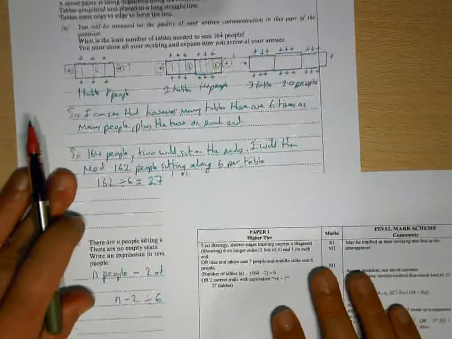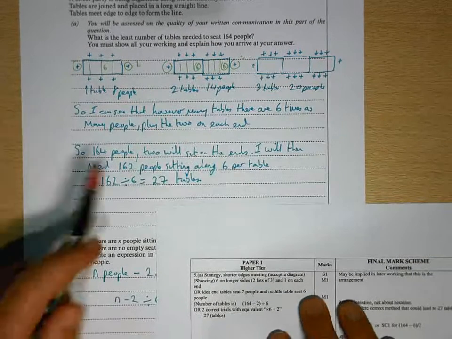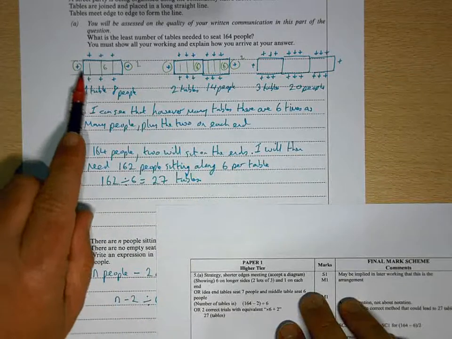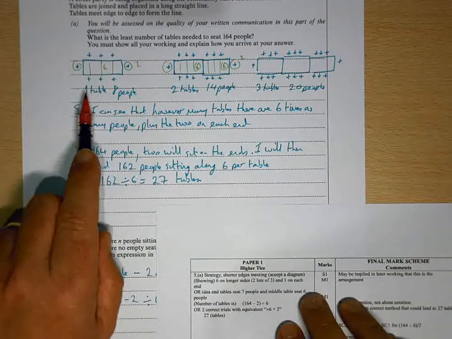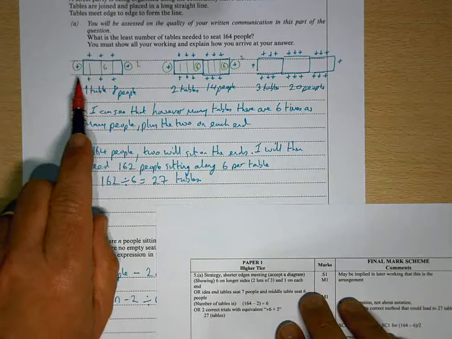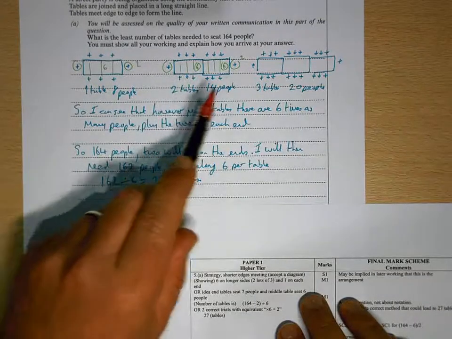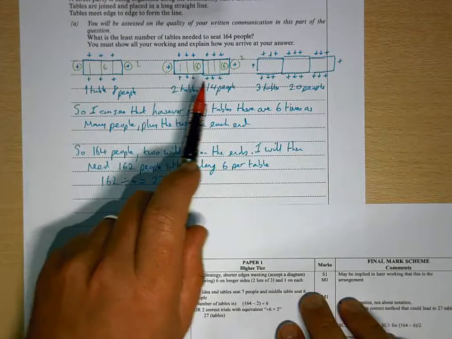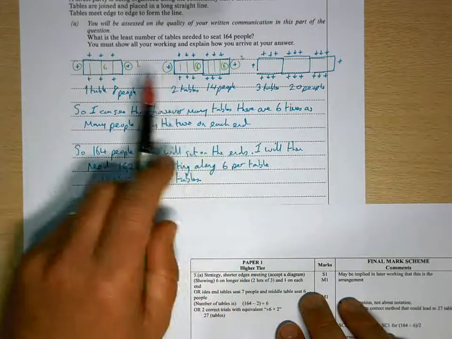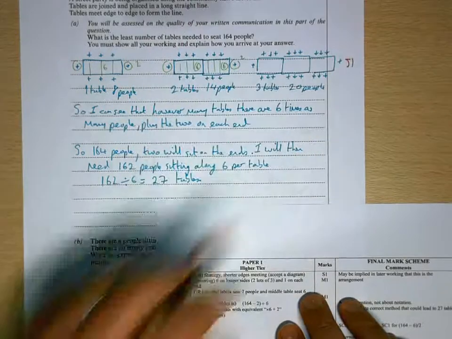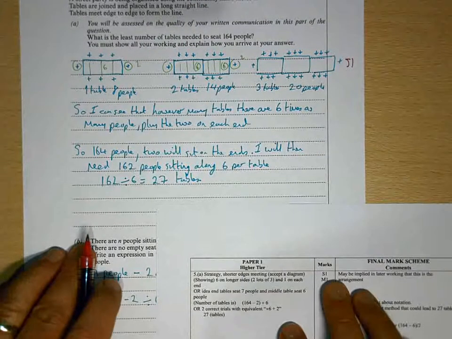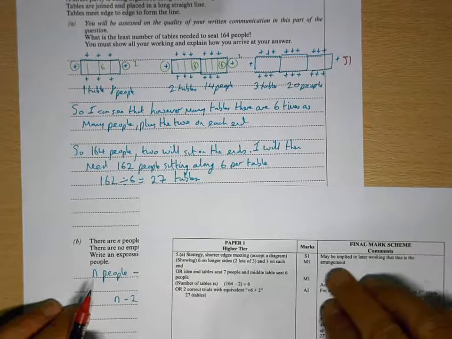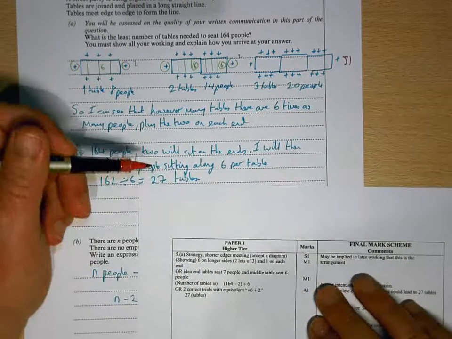So what I've done here is I've correctly laid out how we would work this out. If you had one table, then you've got your 6 people sitting opposite each other, plus you've always got the 2 on the end, and the same and the same. So by starting off as simple as possible and then gradually building up until you see a pattern, that is clearly a strategy. So that gives you the strategy mark. And then the M's and the A's would be awarded as before.